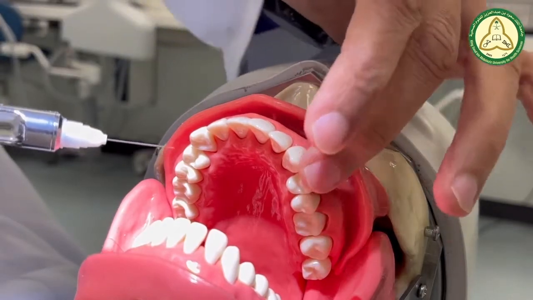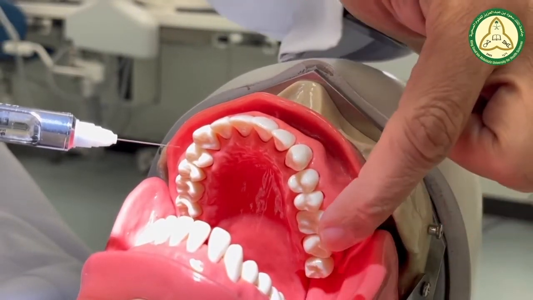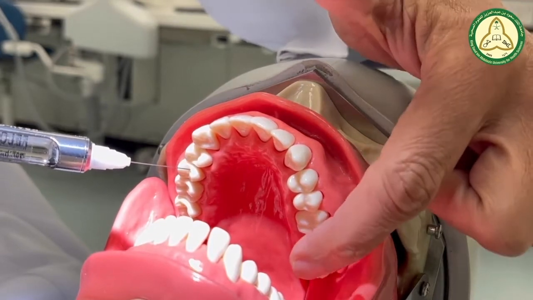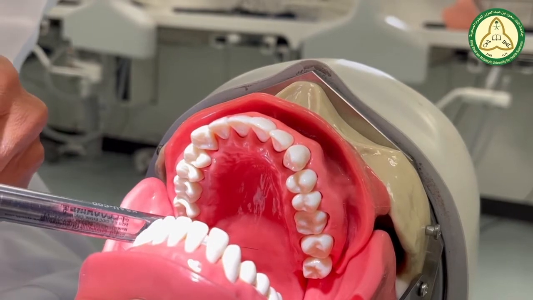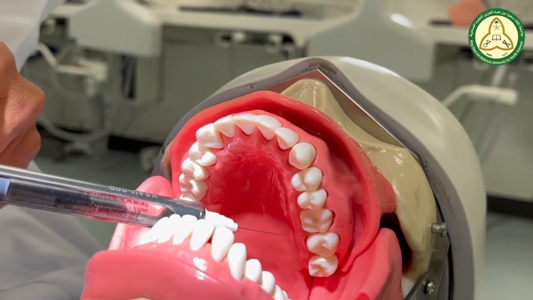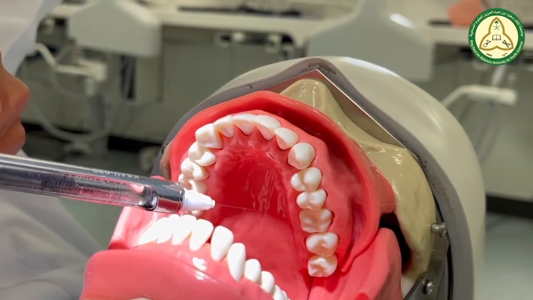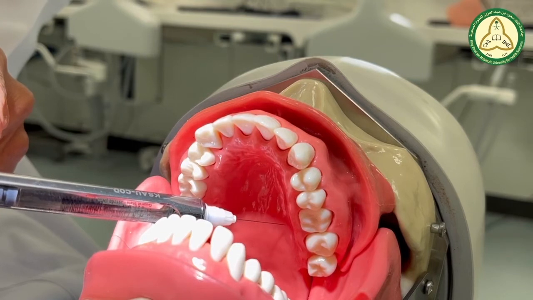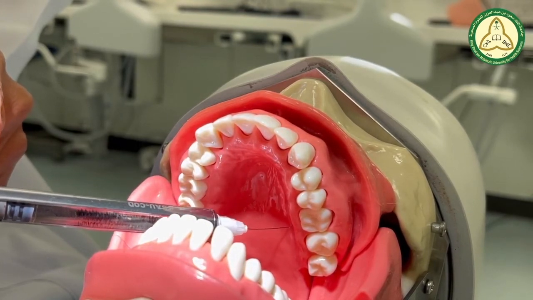The premolars, first and second, and the molars, as you know, are supplied by the greater palatine nerve. Observe here: this is the mid-palatal suture or raphe, and this is the gingival margin. Midway between these two structures, you insert your needle like this, perpendicular to the palatal mucosa.